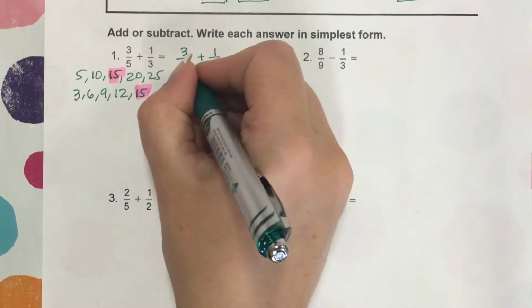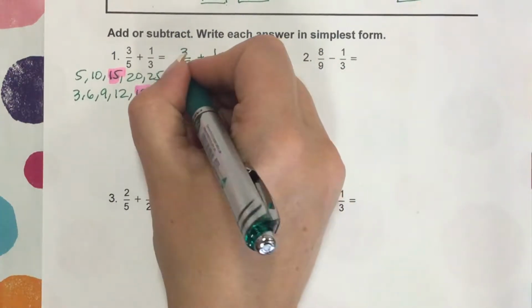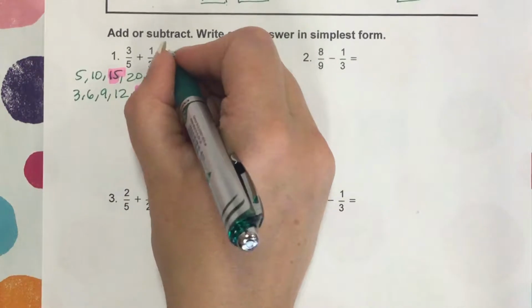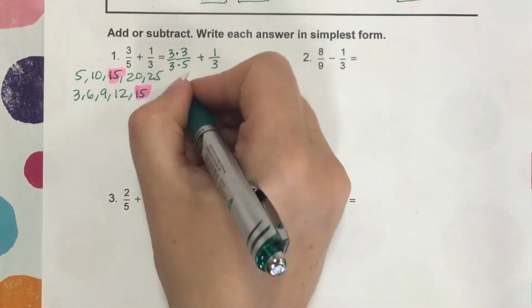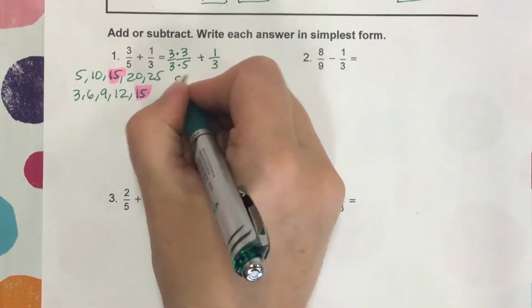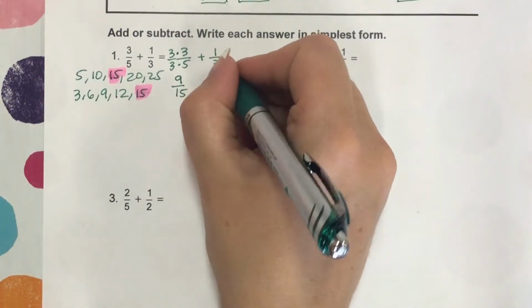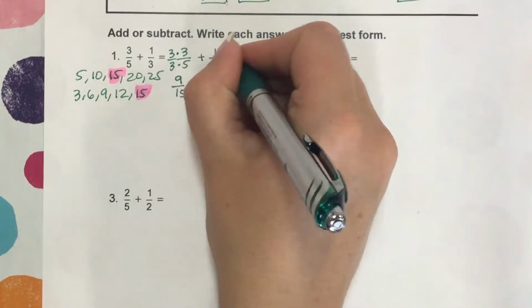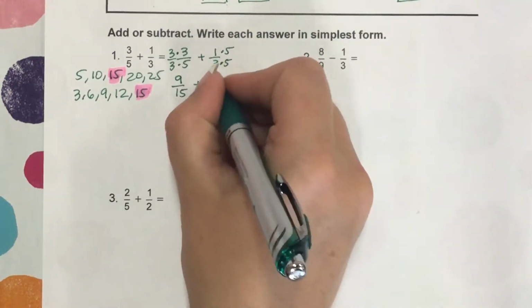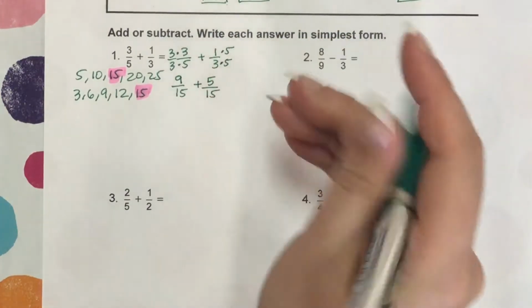Okay, and we need this to be a 15, so we're going to multiply it by 3 to the top and the bottom. We end up with 9 over 15. And then we need this to be 15, so we're going to multiply it by 5 to the top and the bottom. And we end up with 5/15.